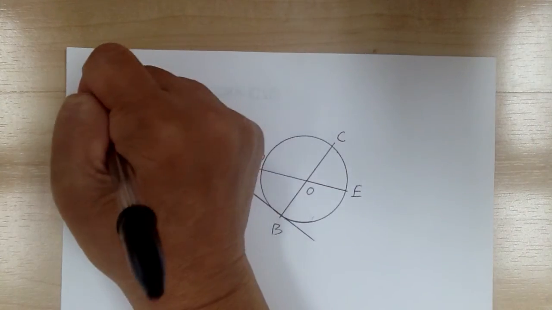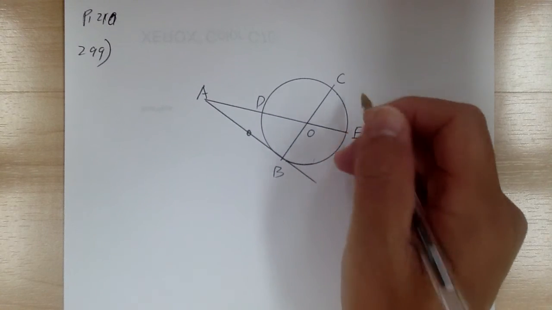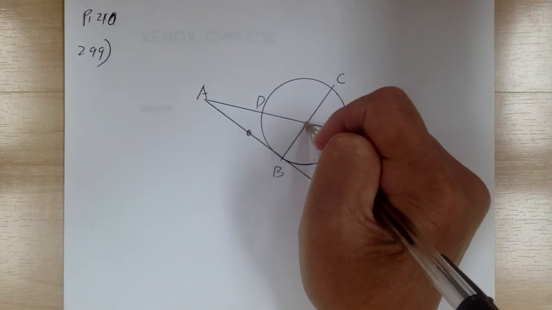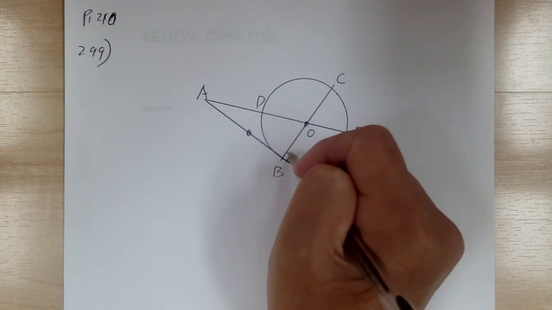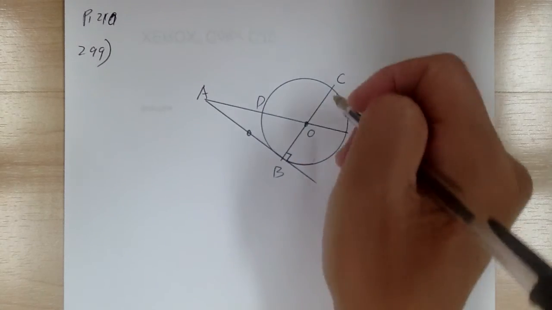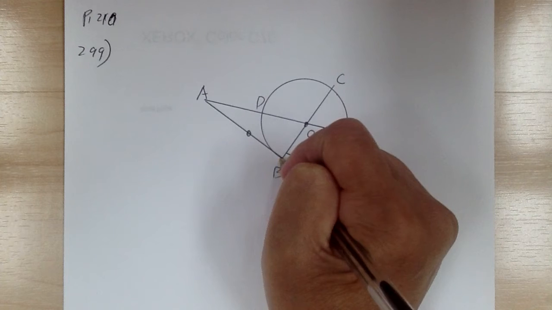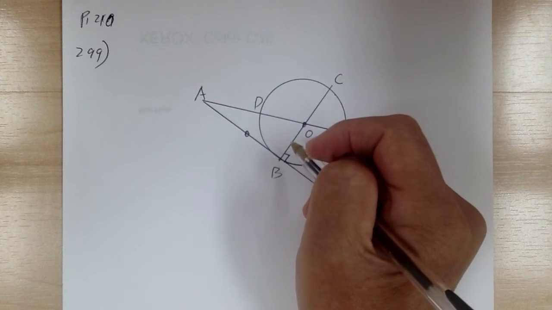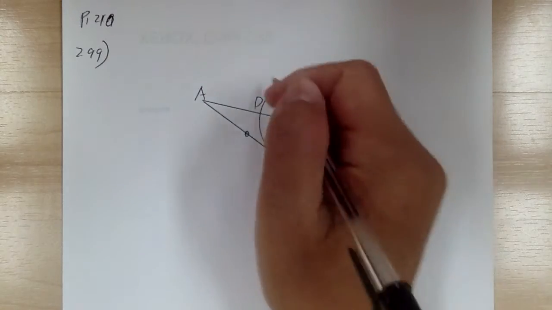Okay, number 299. The center of the circle is O. AB is perpendicular to BC, right? Because this is the tangent, and the tangent is perpendicular to the radius at the point of tangency. And it says ADOE is a straight line.